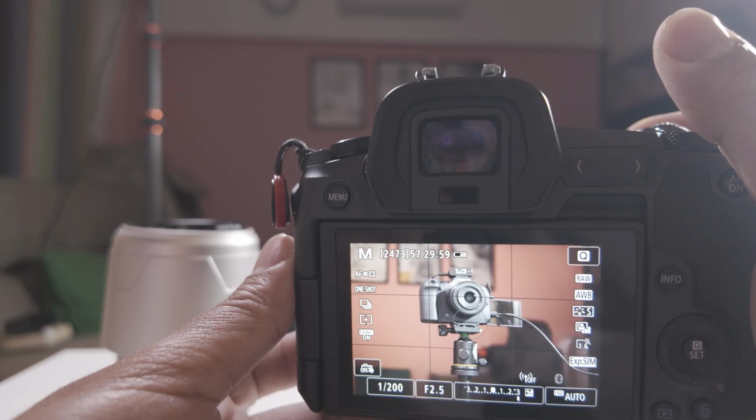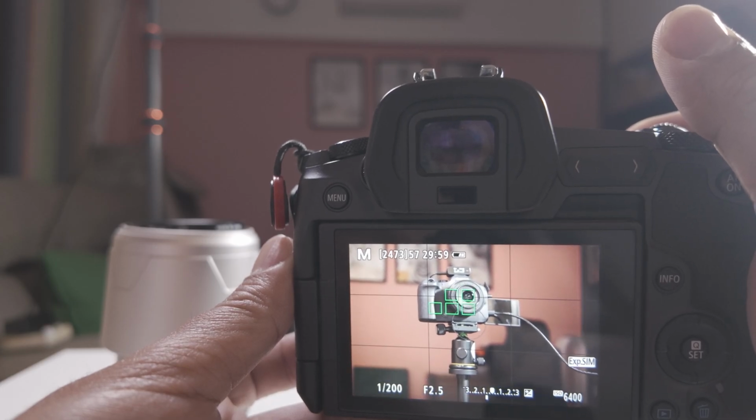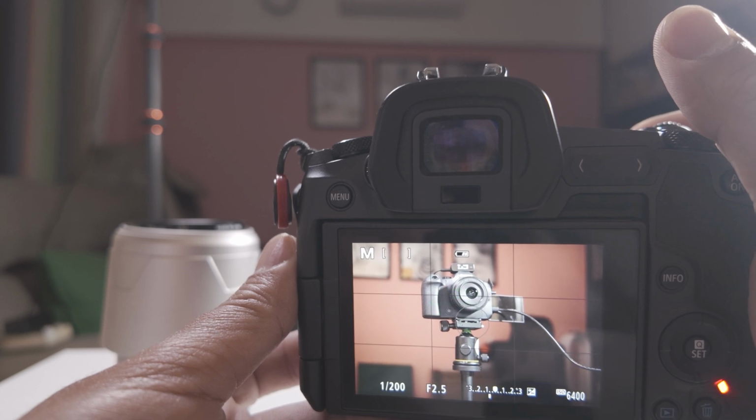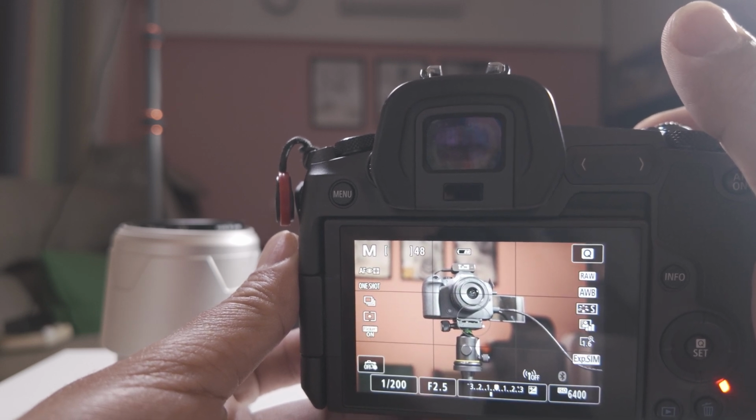If you press half, it will focus on the subject. If you want to focus on something, just press half and it will focus, and then after focusing on the subject, press it fully and it will click your photo. Take a half press, it will focus here, and then take a shot.